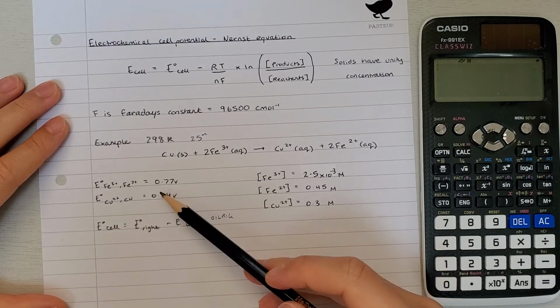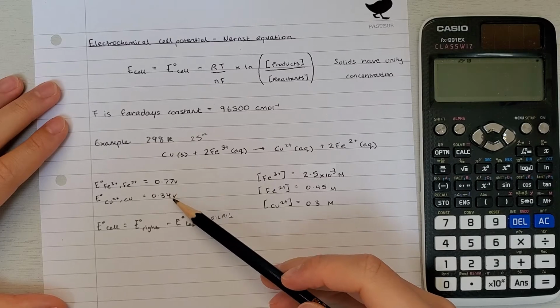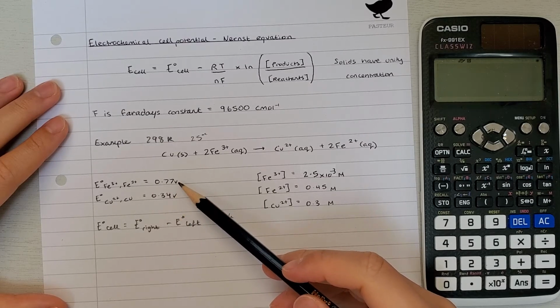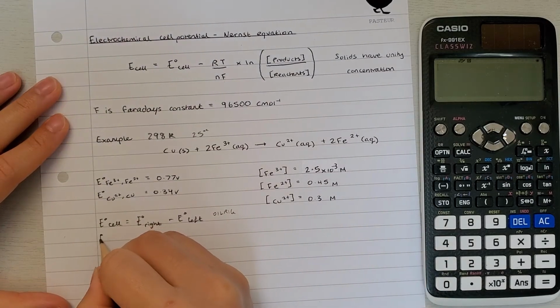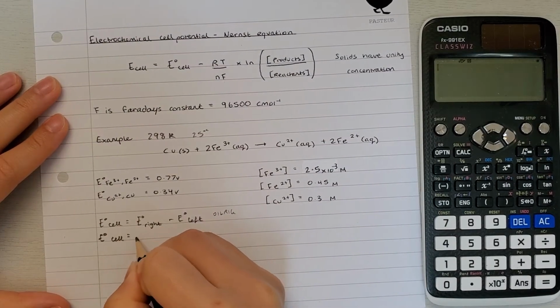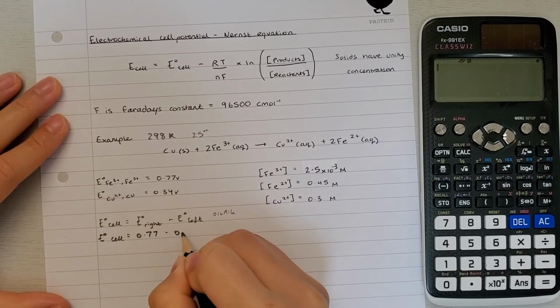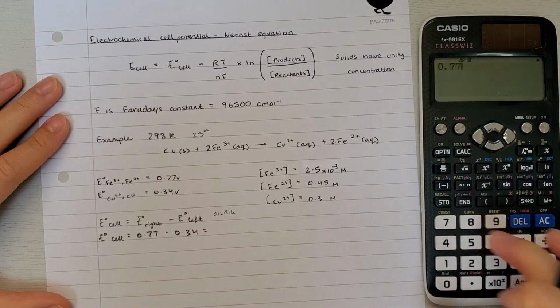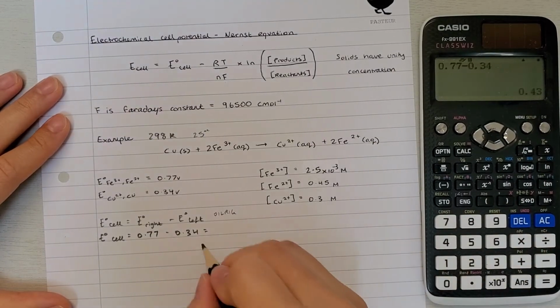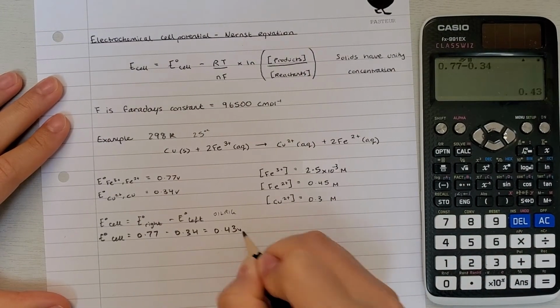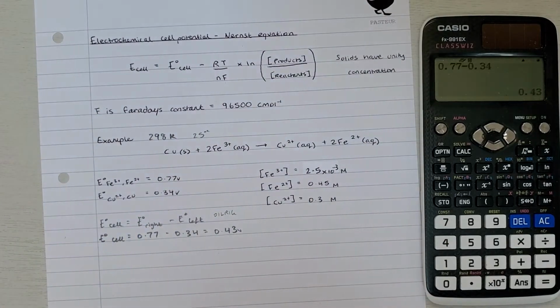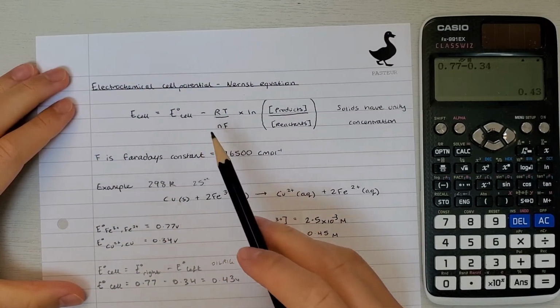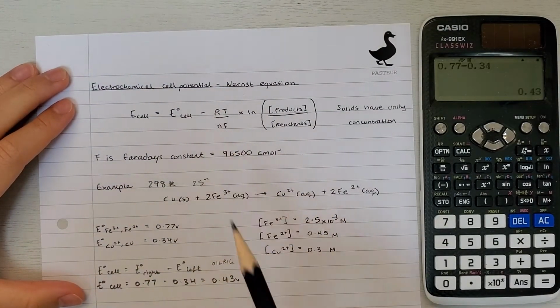So out of these two, 0.77 is higher than 0.34. So 0.77 is reduced, so it's the one on the right. E cell equals 0.77 minus 0.34. That gives us 0.43 volts. So now that we've established one of the variables, we need to know the number of electrons.